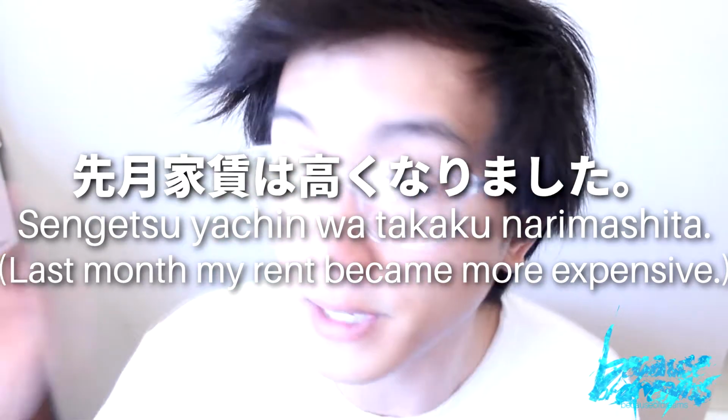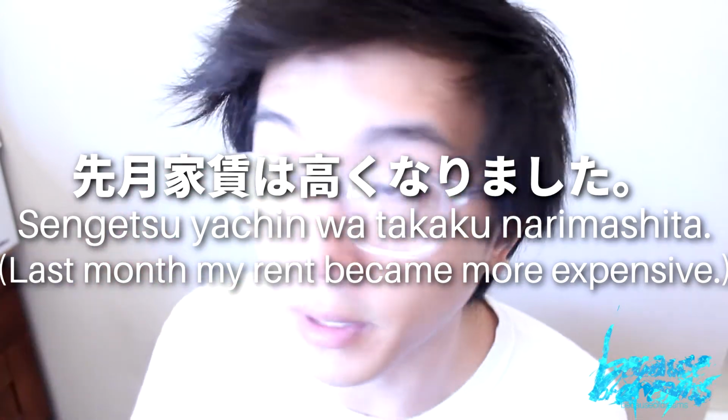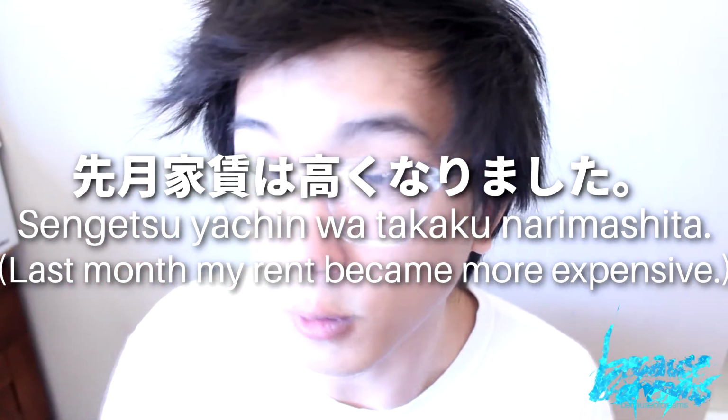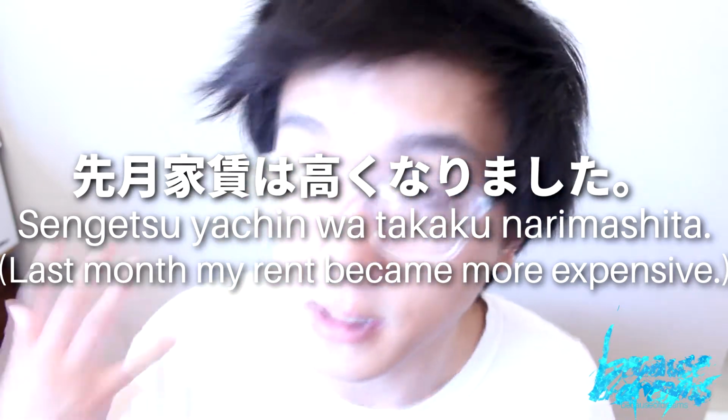So let's break down the sentence bit by bit. First up we have Sengetsu. This is the word that means last month. We have the word yachin, which means rent. We have the particle wa to mark rent as the topic.